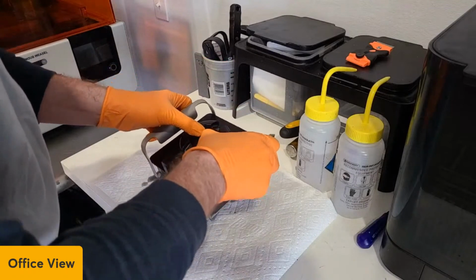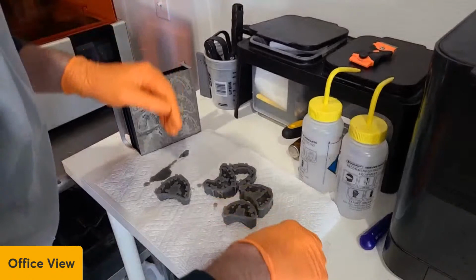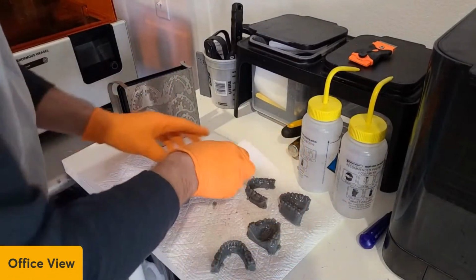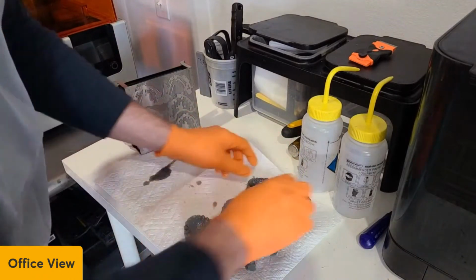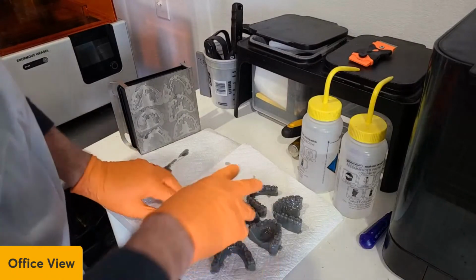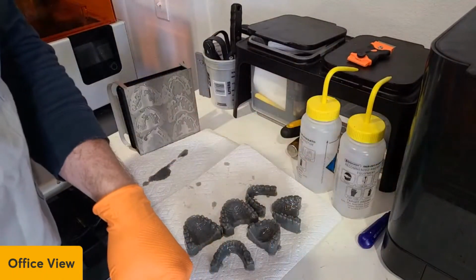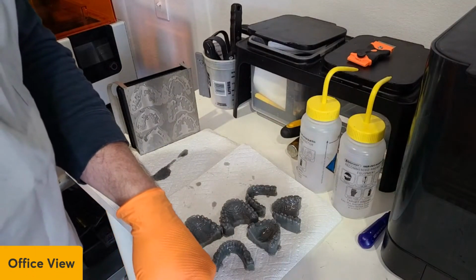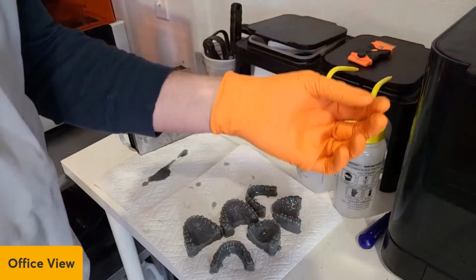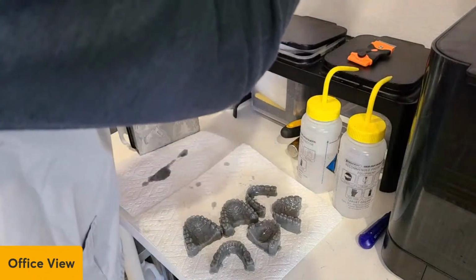Ready? All right, got them off of there. Gotta love it. So I'm going to actually flip these over and just let the paper towel wick away any extra resin. Like I said, it's a theme here. I don't like a lot of resin. I can get about 80 washes or so in this before I have to replace it. When the models come out and they're still sticky and tacky, I usually have to then change it out.